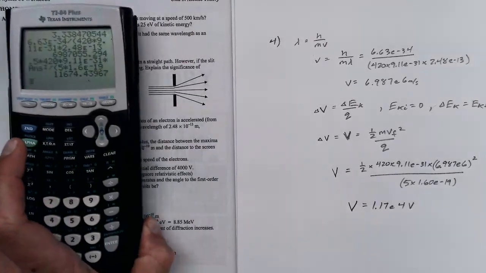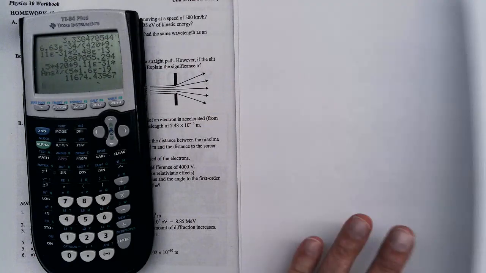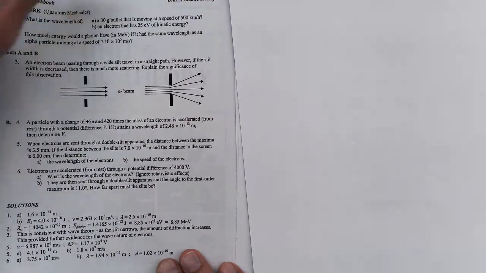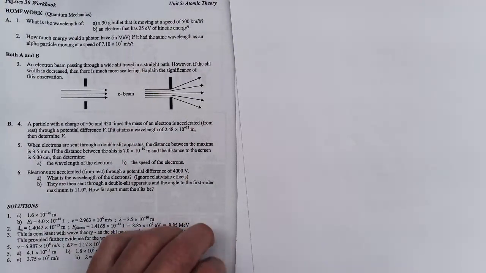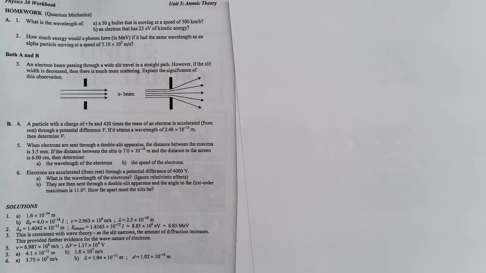Okay, let's try one more problem here. We'll do number 5. Number 5 says, when electrons are sent through a double-slit apparatus, the distance between maxima is 3.5 millimeters. If the distance between the slits is 7 E negative 10 meters and the distance to the screen is 6 centimeters, then determine the wavelength of the electrons and the speed of the electrons.